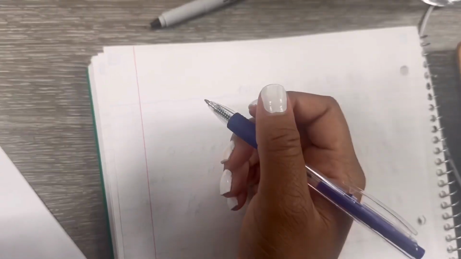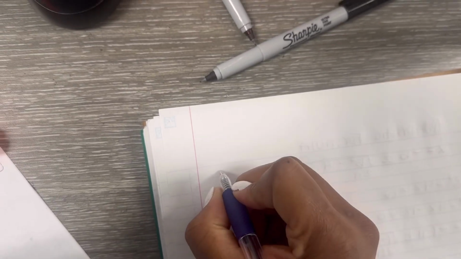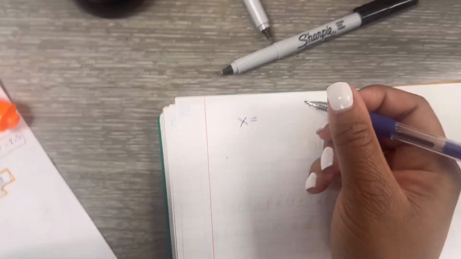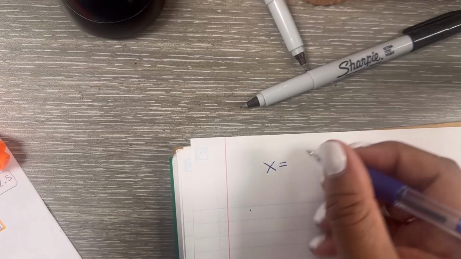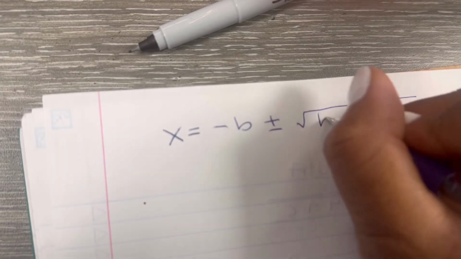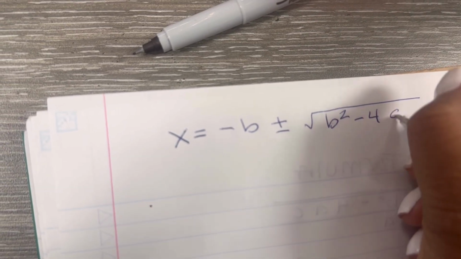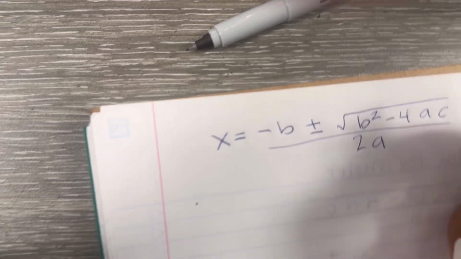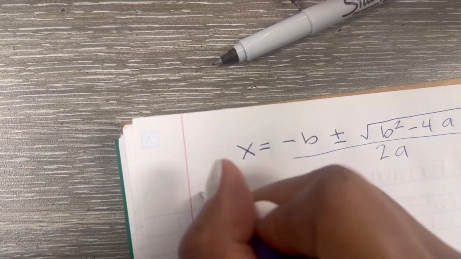All right, next one. This is an irrational example. So say you have, write the formula again if you need to. X equals -b plus or minus the square root of b squared minus 4ac all over 2a. Make sure you know that. All right, example number 2.